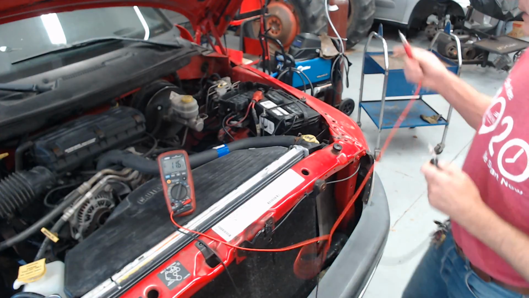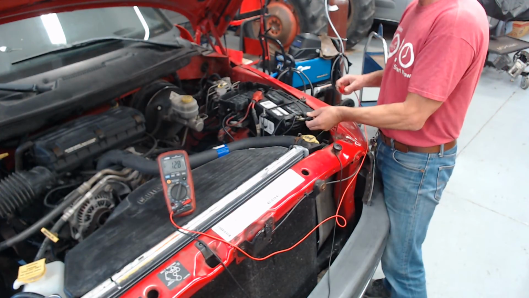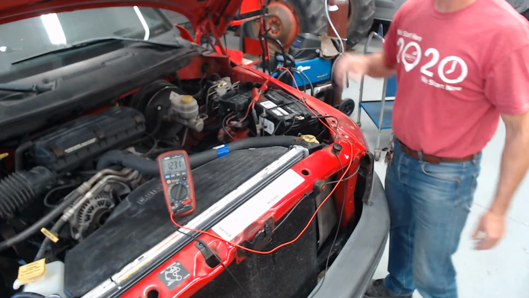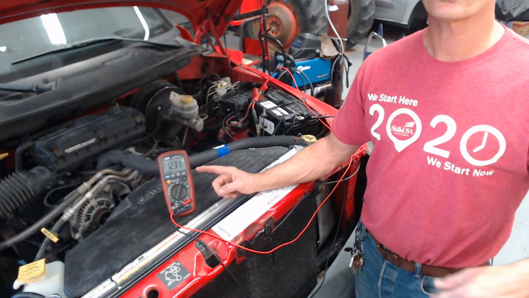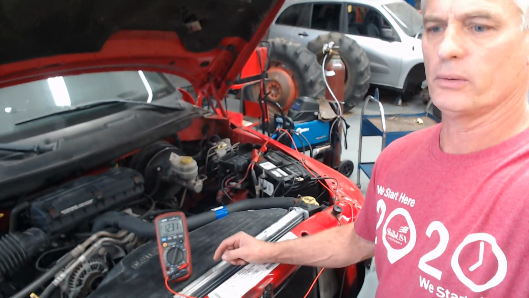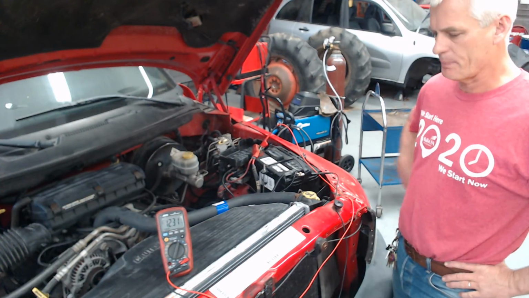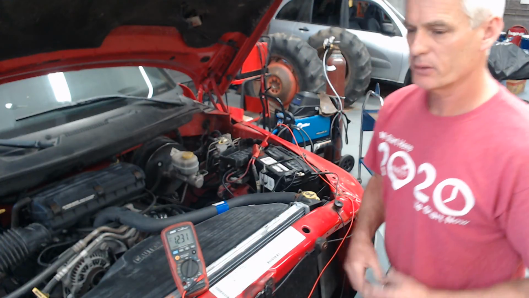I'm going to go ahead and go black to negative, red to positive. Remember, if you hook up a voltmeter backwards, it just reads negative. It doesn't hurt anything. So this thing has a resting voltage of 12.31 volts. Okay, and I'm going to try and secure it here a little better so that when I crank it, you can see what's happening.